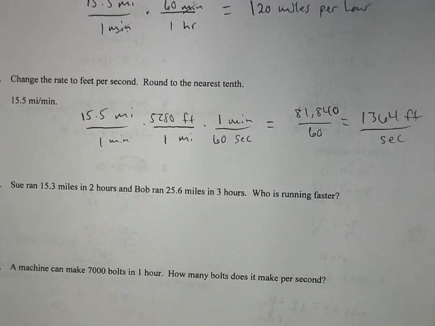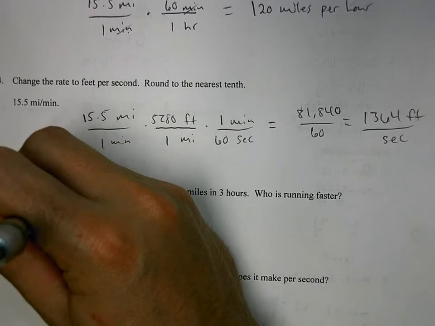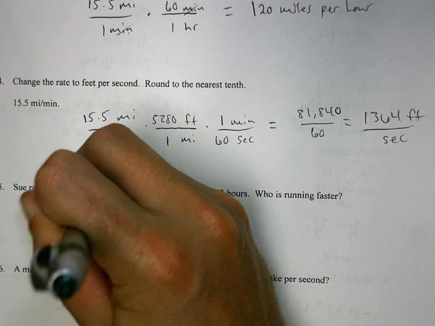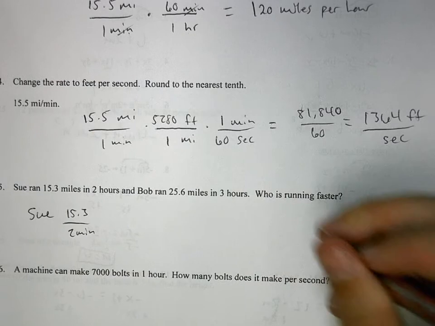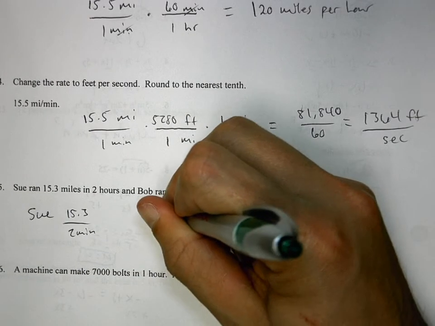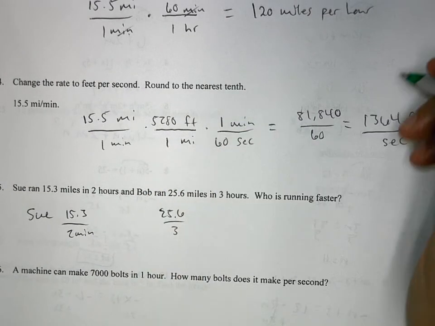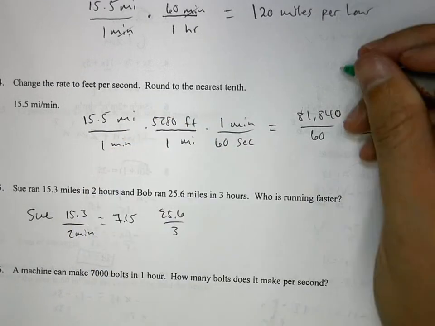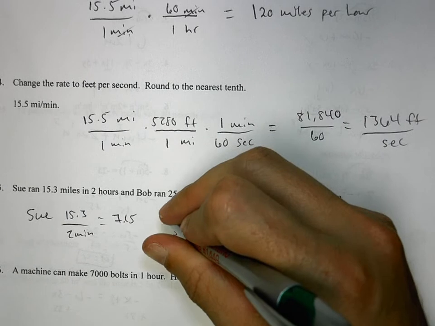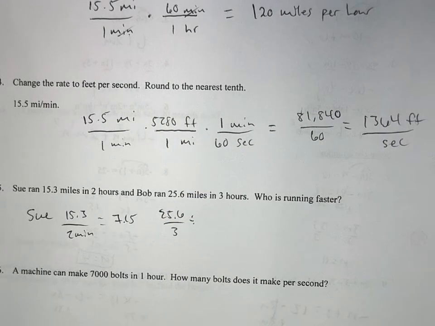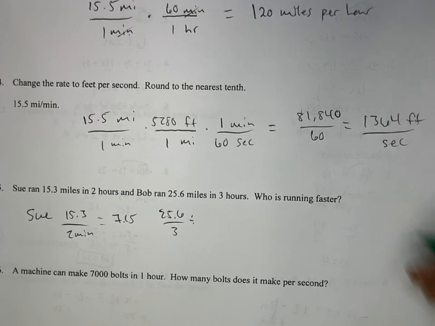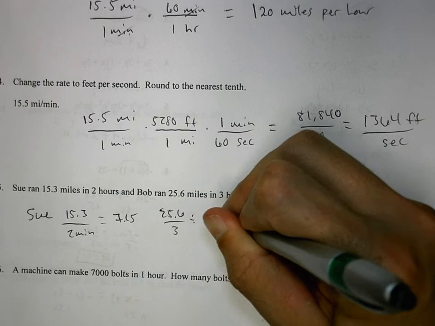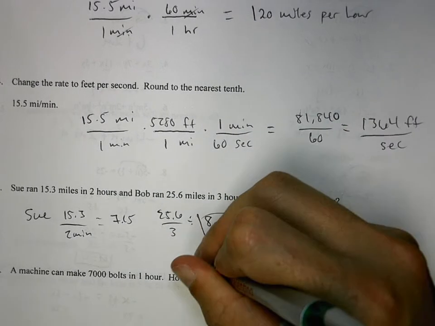Okay. Next, Sue ran. So here's Sue, 15.3 miles in 2 minutes. And then this one says 25.6 in 3 minutes. So we just divide each of them. Sue was 7.15. 25.6 divided by 3 comes out to 8.53. So that means Bob was faster.